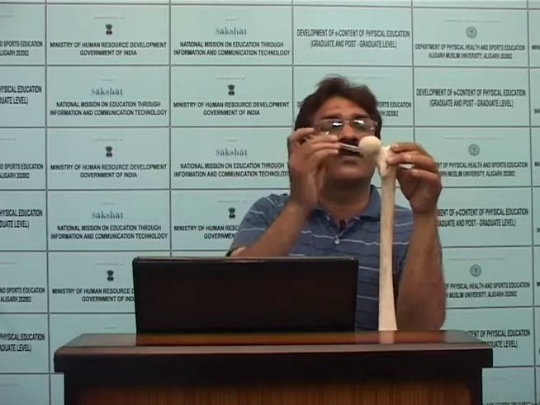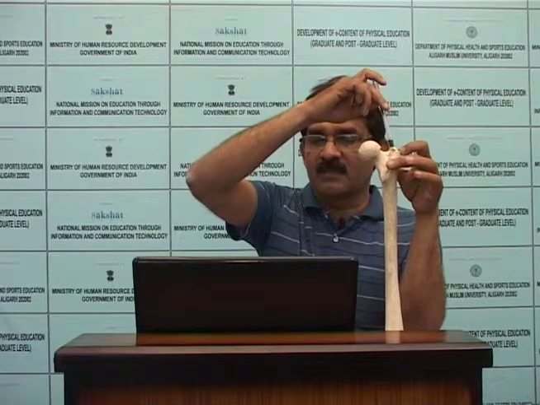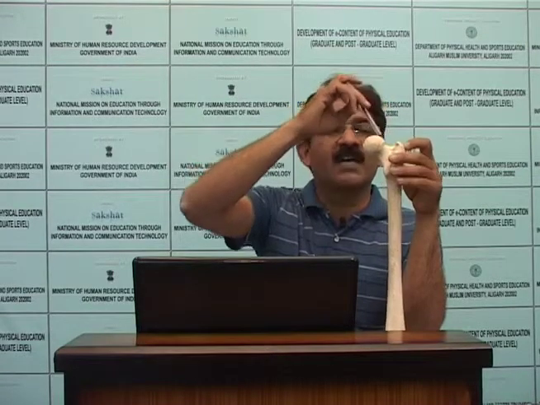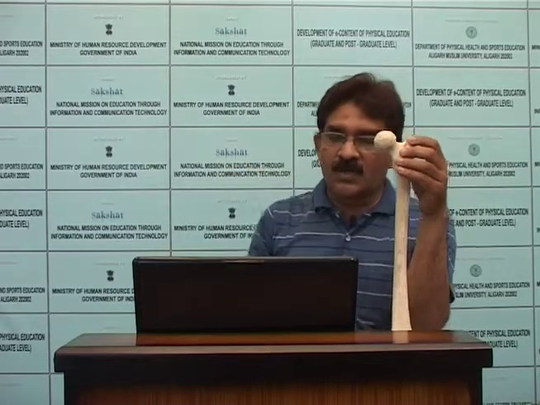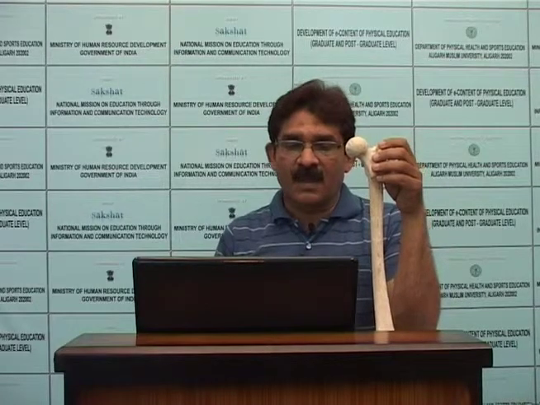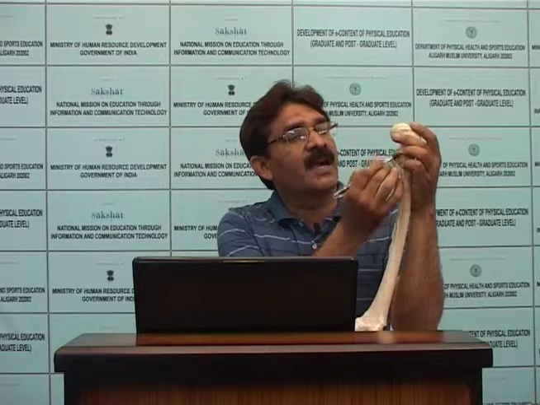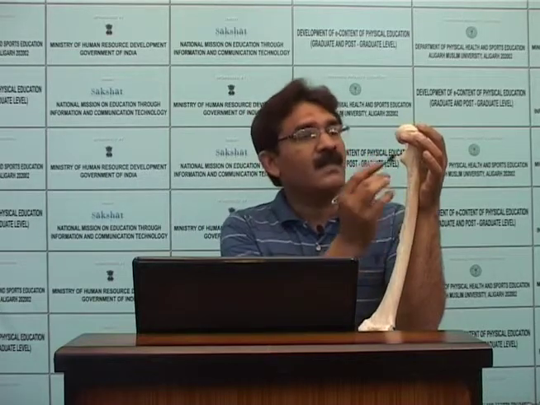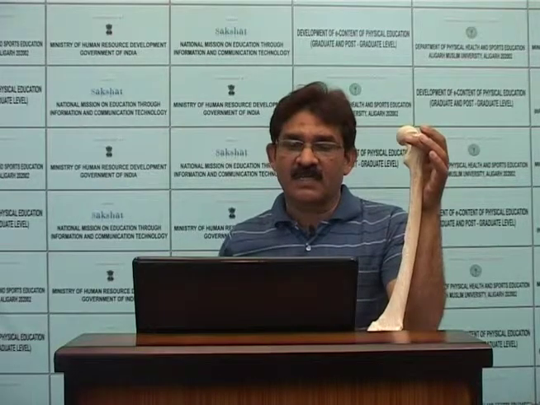Next are the greater trochanter and lesser trochanter, and the intertrochanteric line, which connects both trochanters.